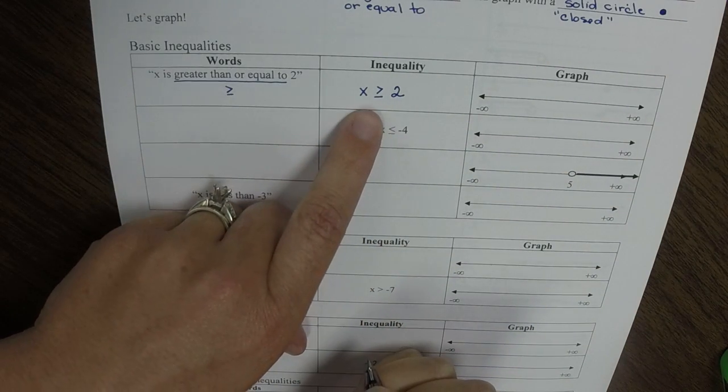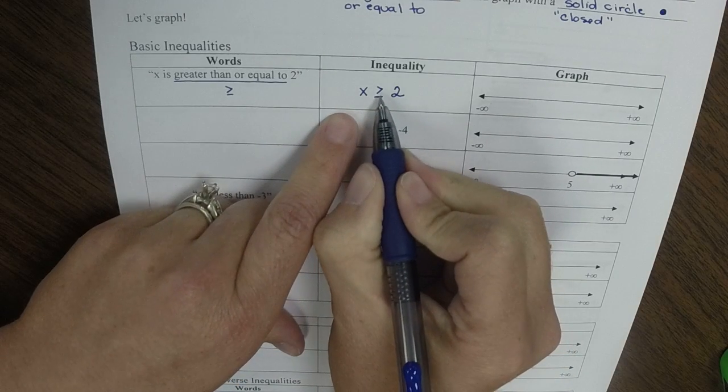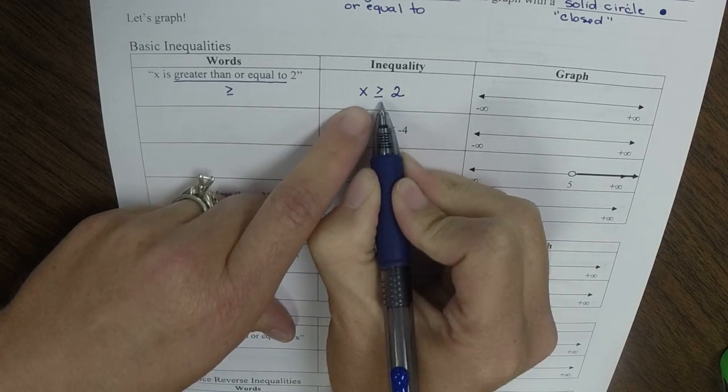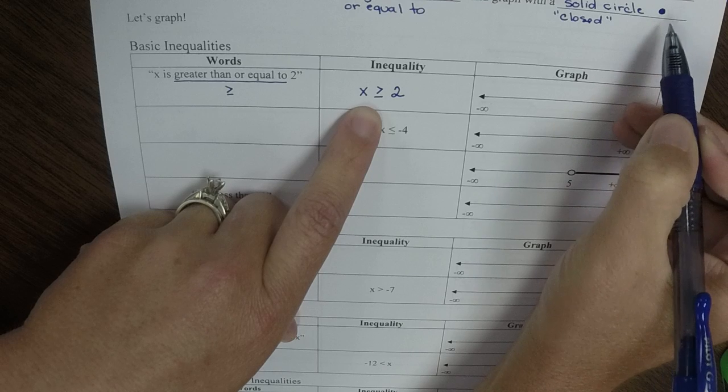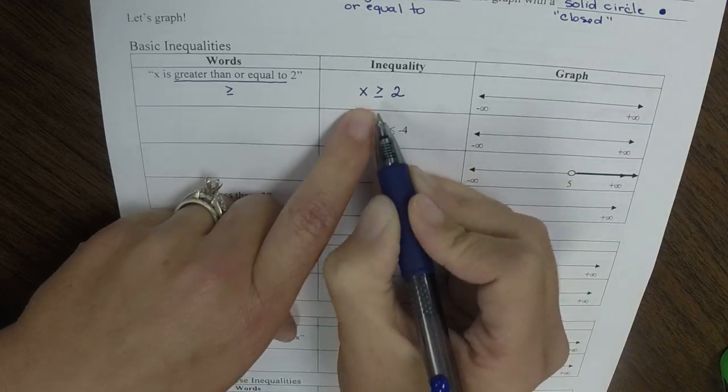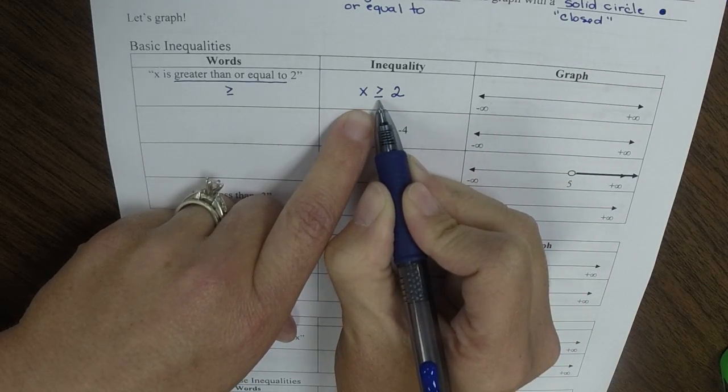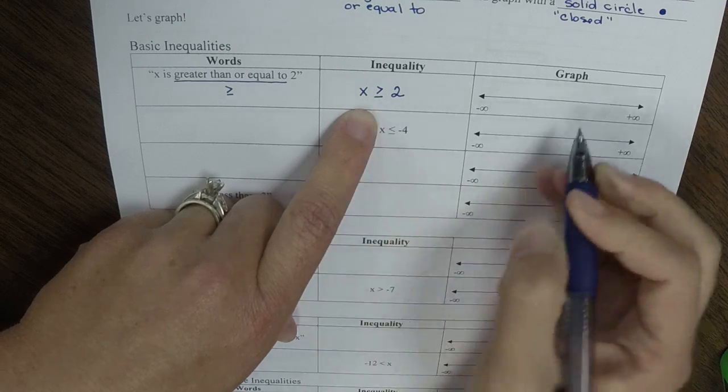Now how do I graph that? The first thing I'm going to do is look at the sign and notice, am I going to use an open circle or a closed circle? It has the solid line underneath, so I'm going to do a closed circle.